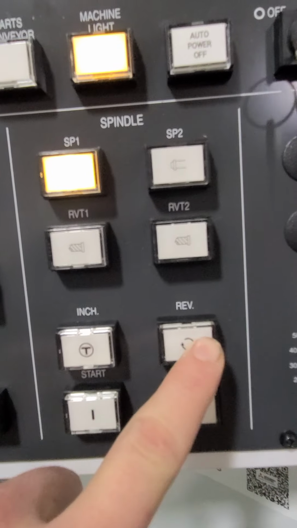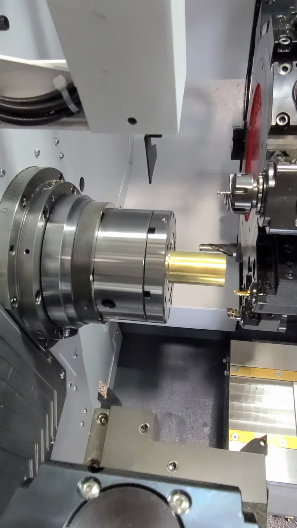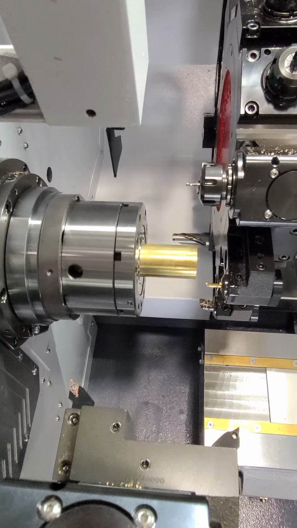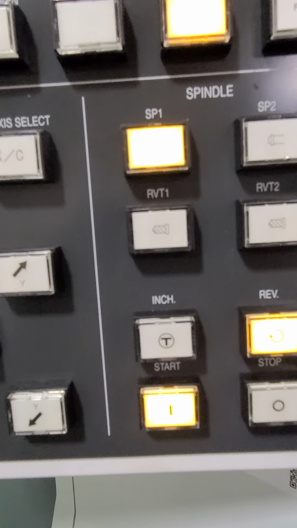So I'm going to come back over to the control. I'm going to hit the reverse button. I'm going to hit the inch button again and hold it down to confirm that I'm now spinning the correct direction. It looks like I'm spinning the right direction now. So now I can come back over here and hit start, and that'll put us at the full RPM. So we'll be at 1000 RPM now.